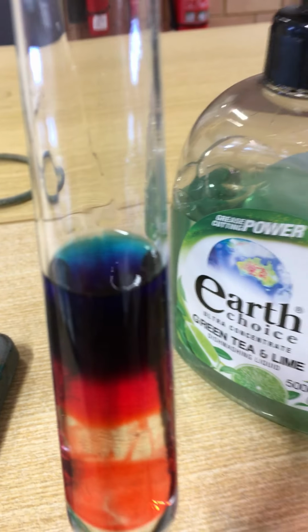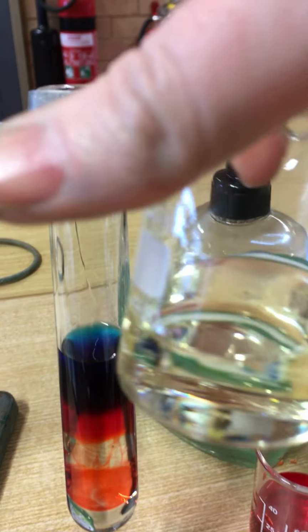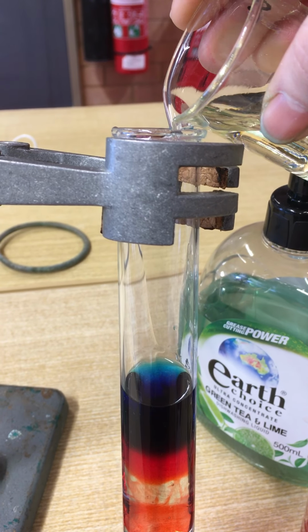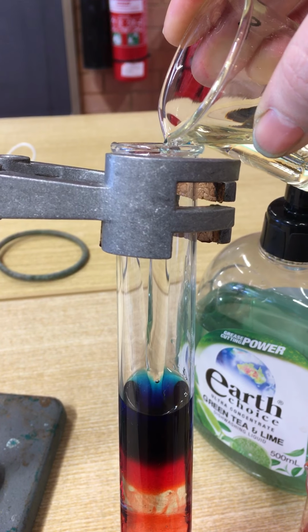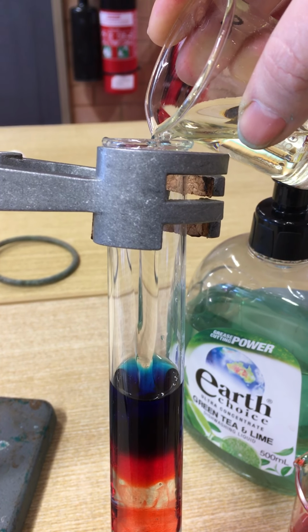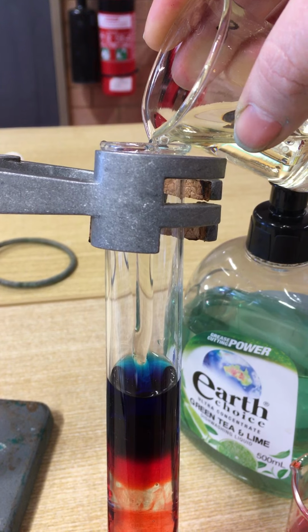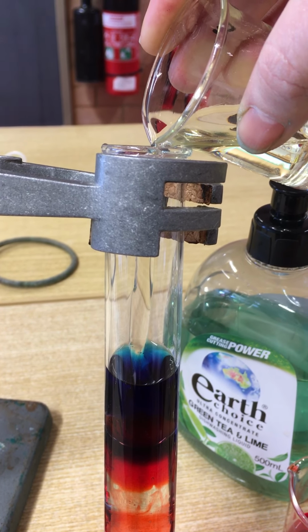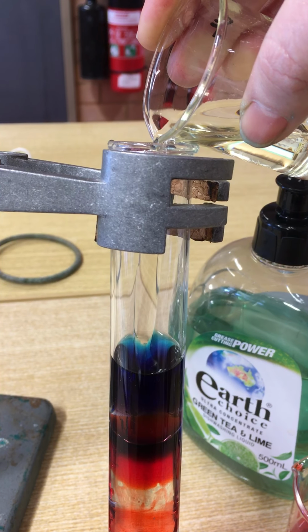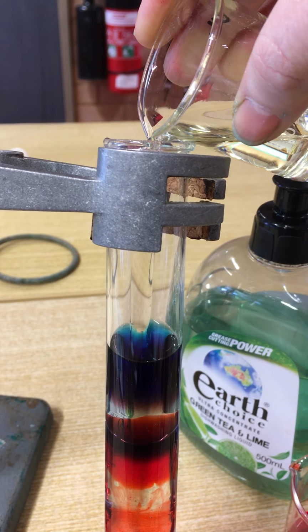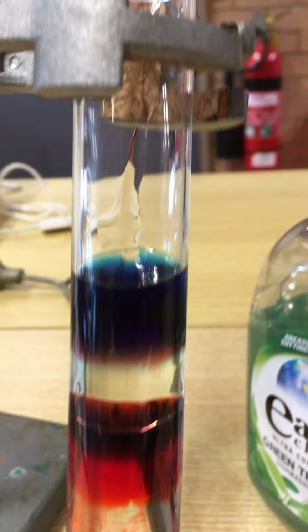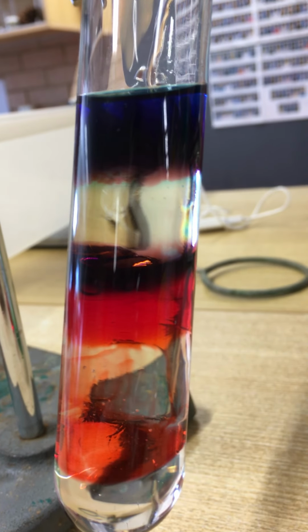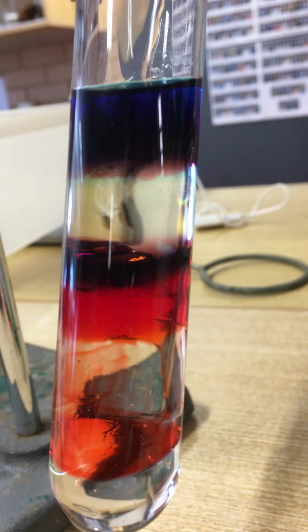And then we have the last liquid, which is the oil. So the oil is above the water layer and below the meths.